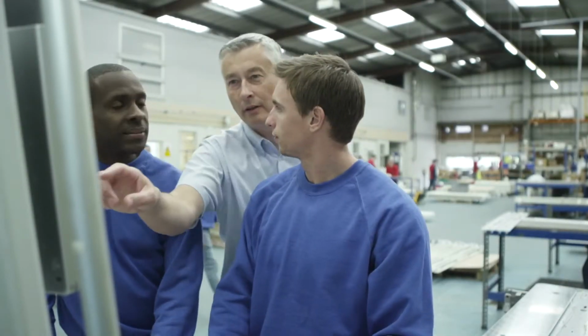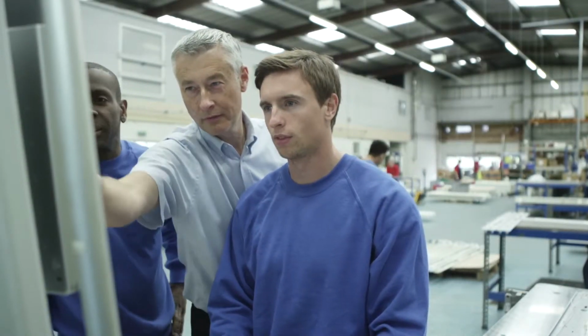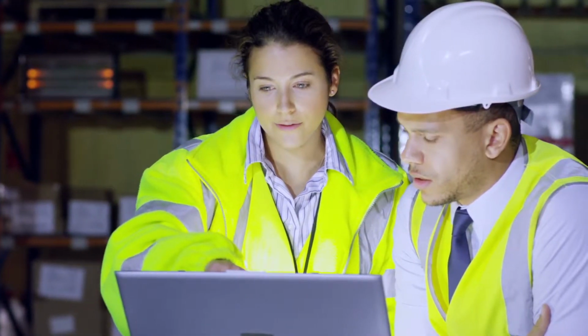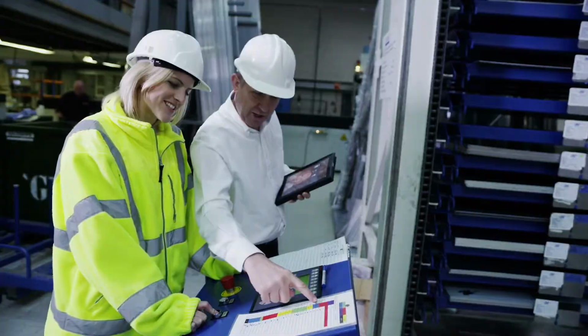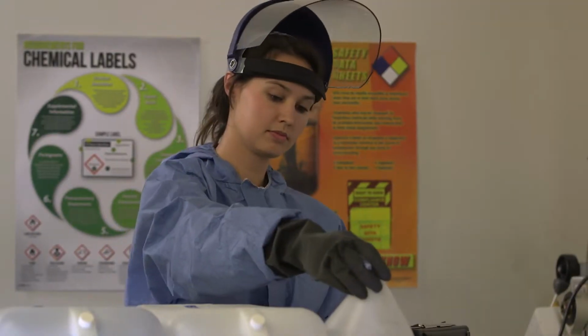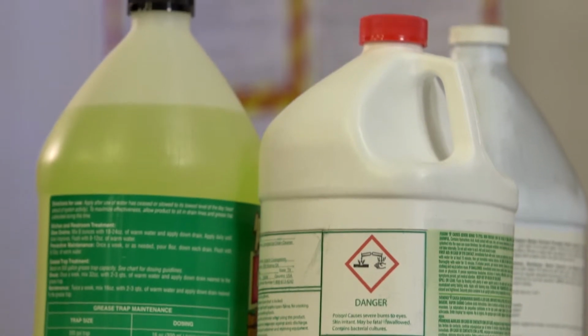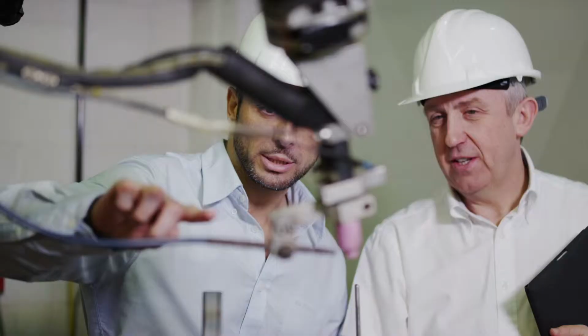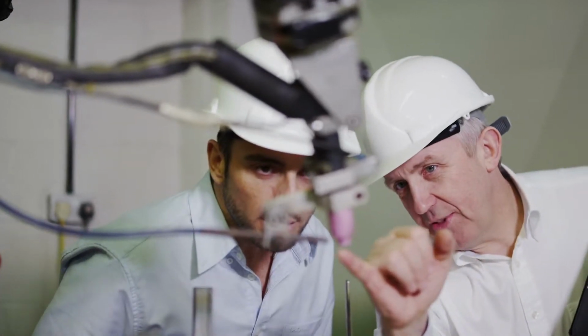Your employer has a responsibility to keep your workplace as safe as possible, but this is your responsibility too. Take your training seriously. Know how to read labels and safety data sheets. Use appropriate personal protective equipment, and know the right emergency procedures for the chemicals you use. If you have any questions, ask.